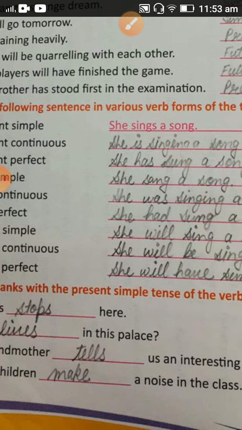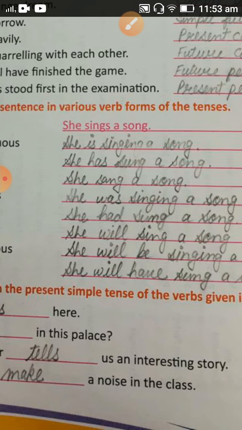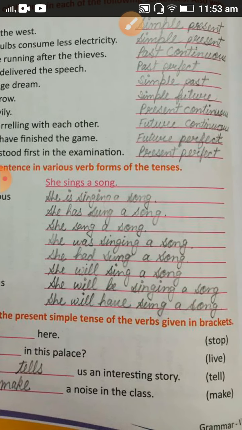Then if present perfect, she has sung a song. Likewise, you have to make. So I have already made this for you. You can make it by your own also. If you want to take any other sentence, you can change in every line.